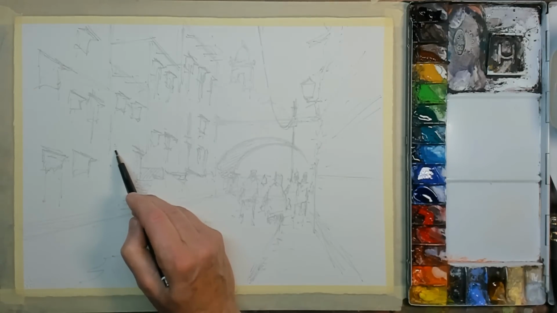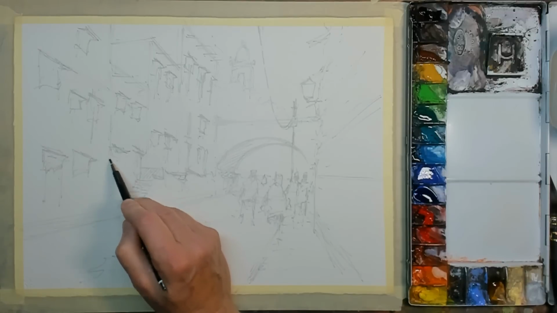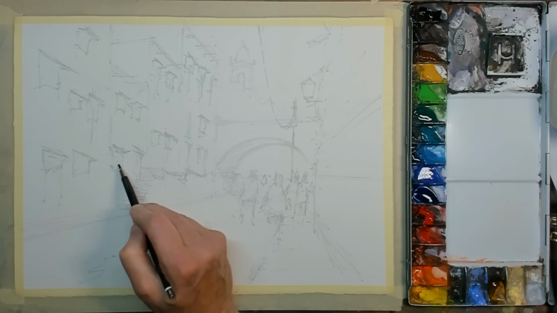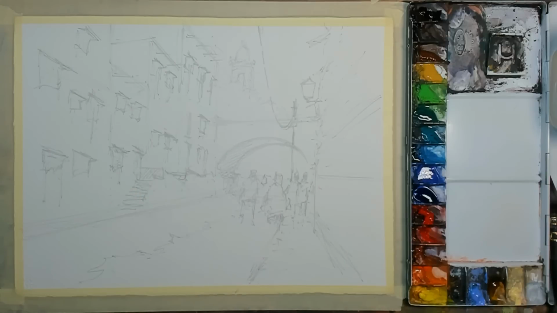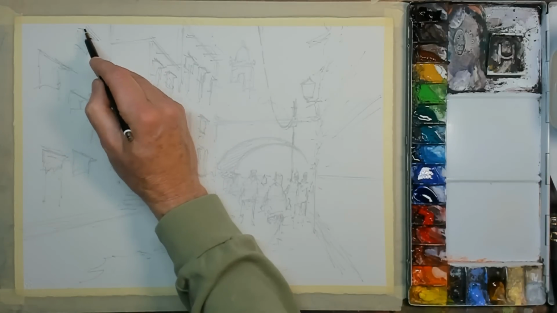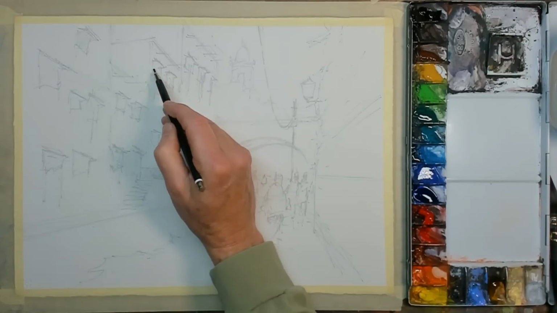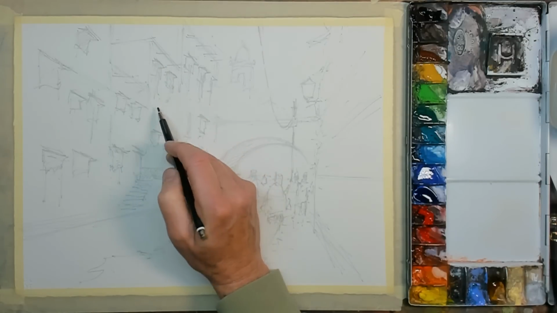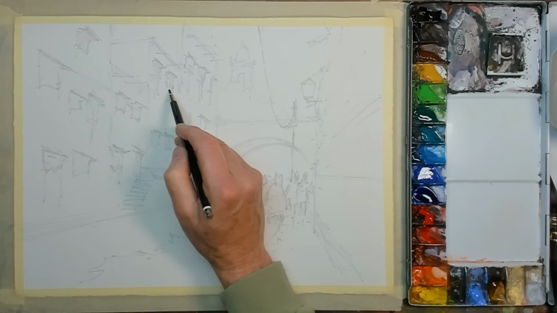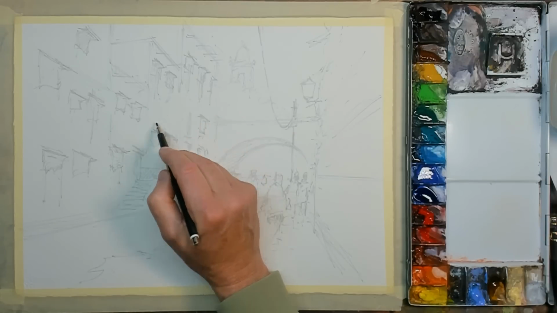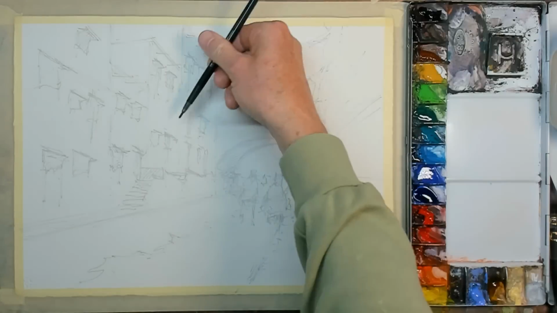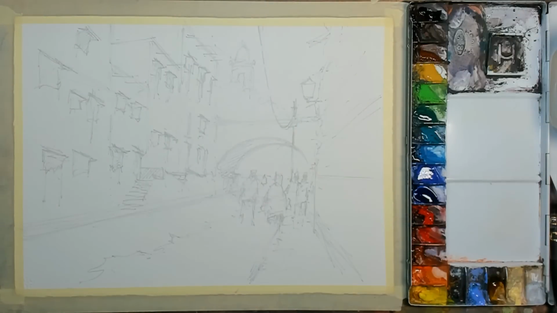Maybe one more down here. All right, so if you can imagine these angular shapes of the little cover above the window or the balcony door, and then creating that shadow, that kind of the sun beating down on that right-hand side.